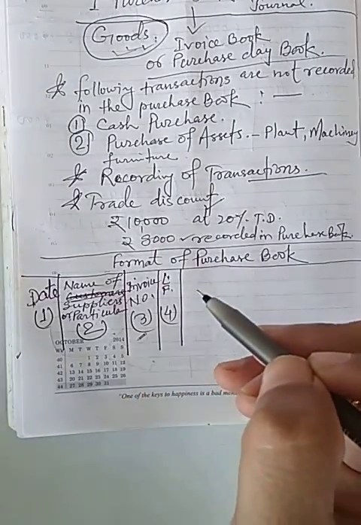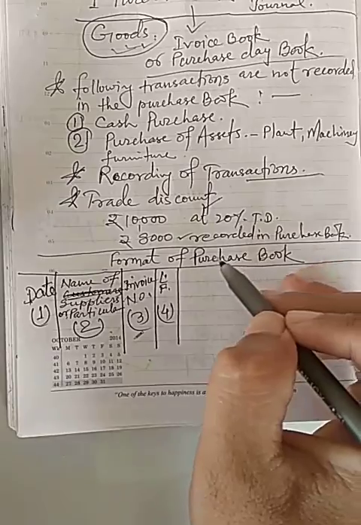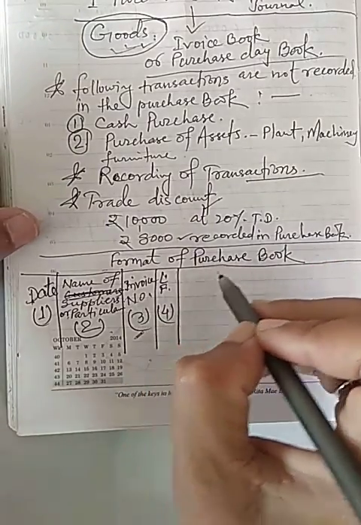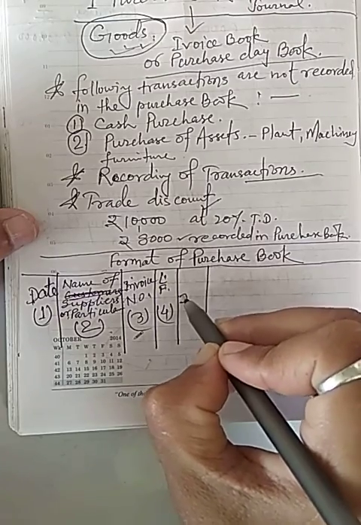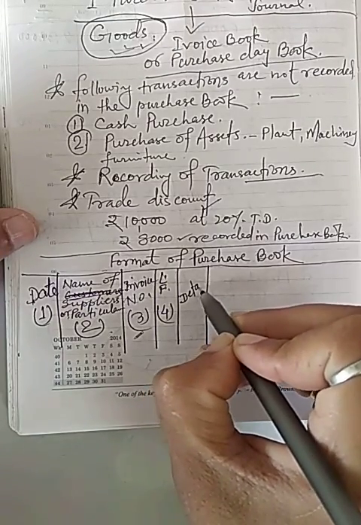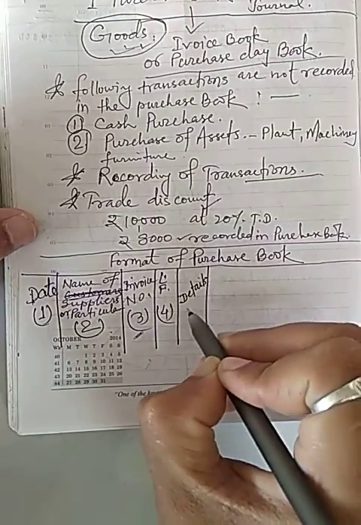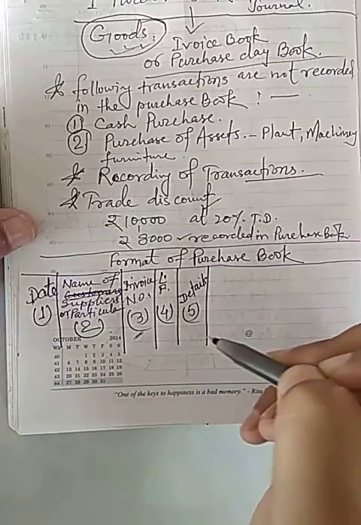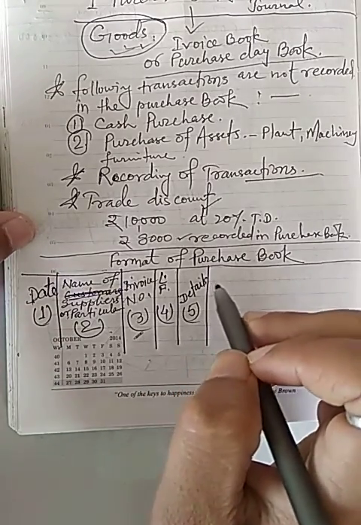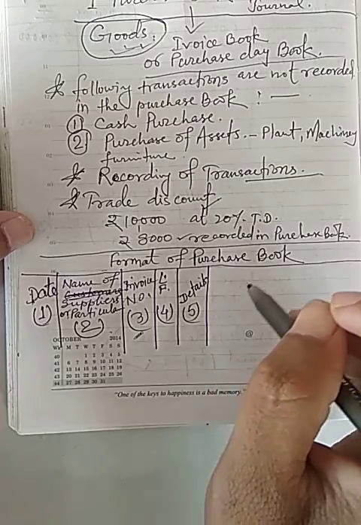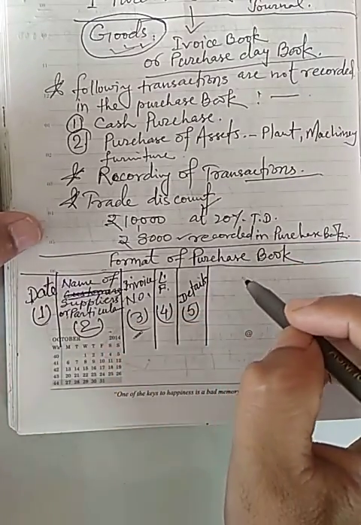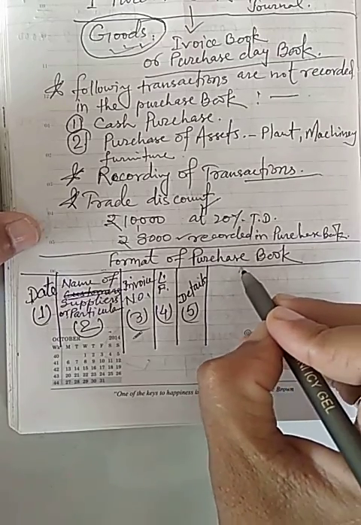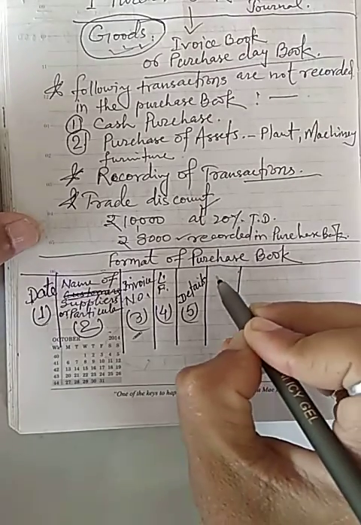The fifth column will be for details, and the sixth column will be for purchase.